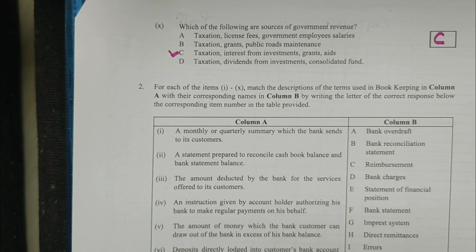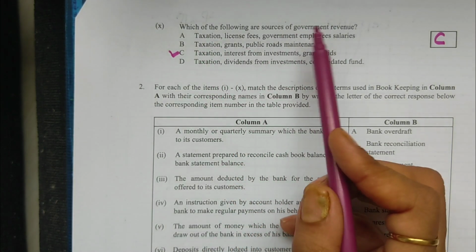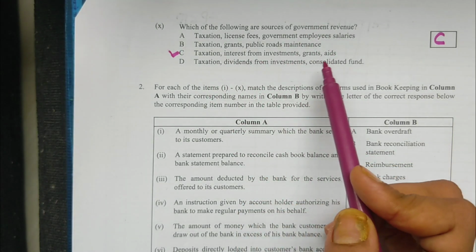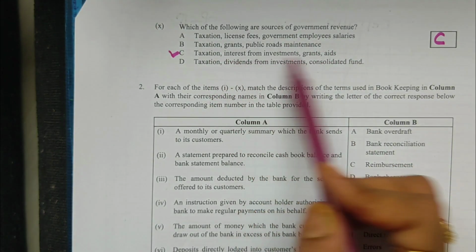See, this is from the topic government accounting and budgeting, where various government revenues are given. Sources of government revenue are taxes, direct and indirect tax, fees, fines and penalties, investment interest, sale of public non-current assets, dividends, and so on. So in option C, the government revenues given are taxation, interest from investment, grants and aid. So these are all government revenues.